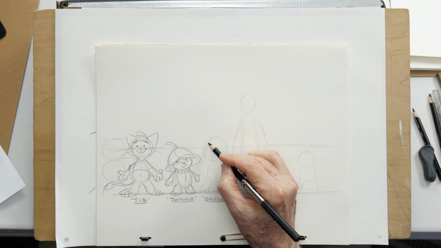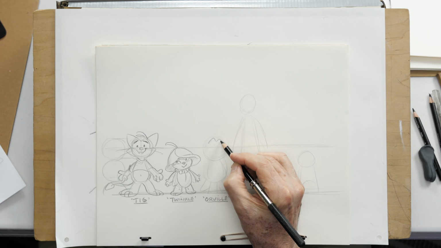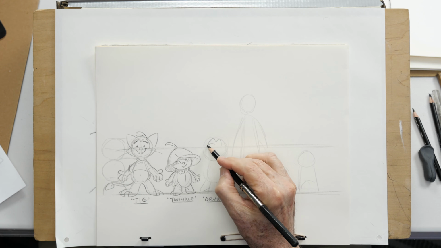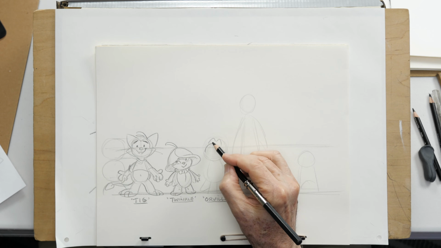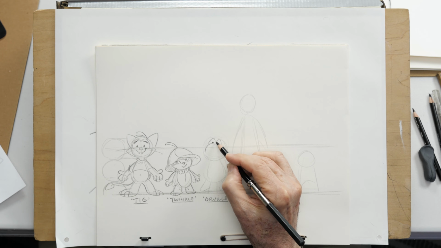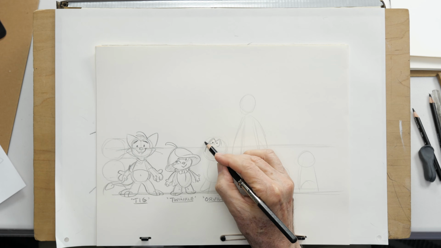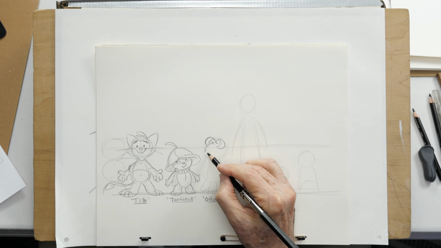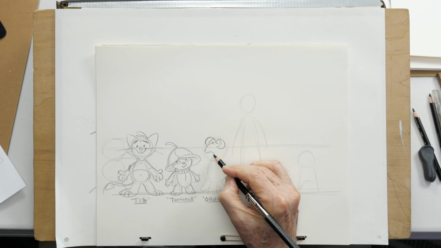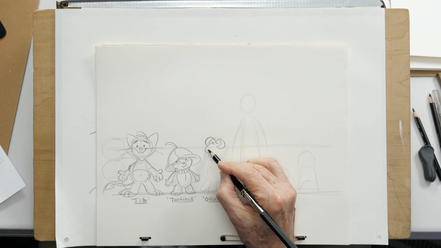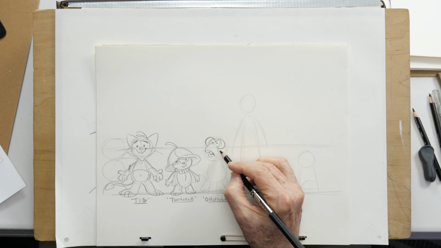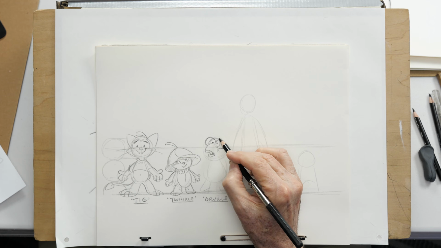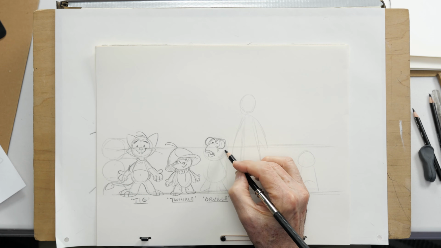So we've got Orville here. I keep thinking he's got glasses. He's a little prehistoric Dimetrodon.